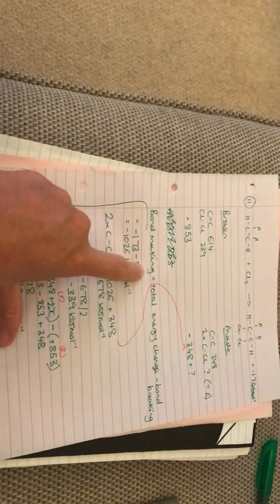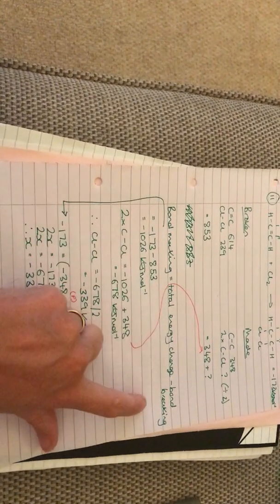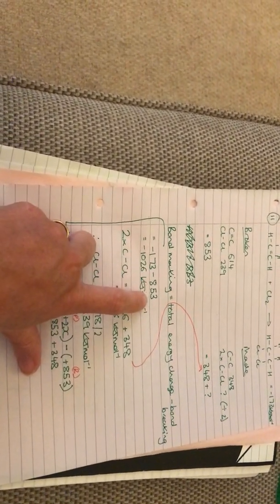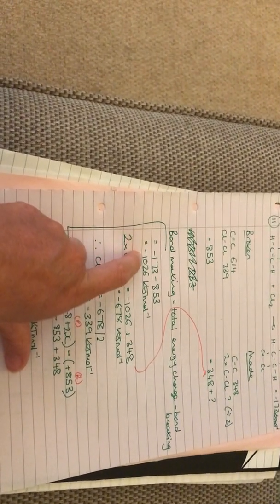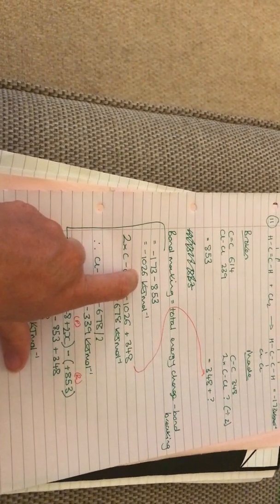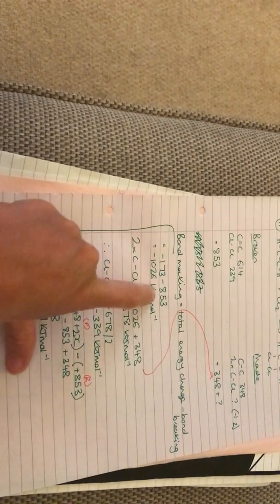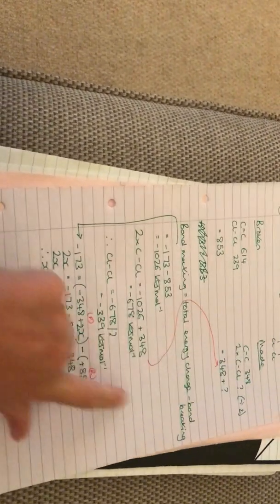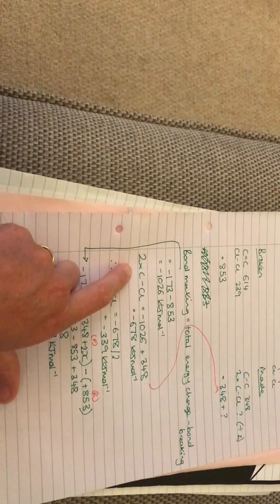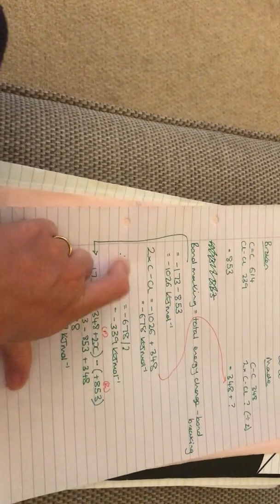Right, so bond making equals total energy change, minus 173, minus bond breaking. So that's minus 853, and that gives you a value of minus 1026. Okay, so this value here, if you add this to it, then that is going to give you the total value for what's missing.